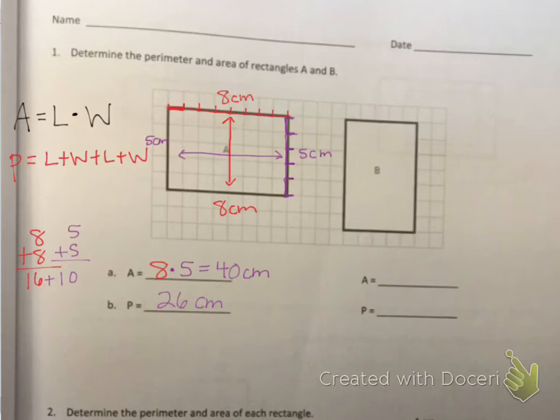Okay, so for this next one, I am going to help you figure out the length and the widths, and then you're going to find the area and the perimeter on your own. So pause the video at any time so that you can catch up when I work on the next section.